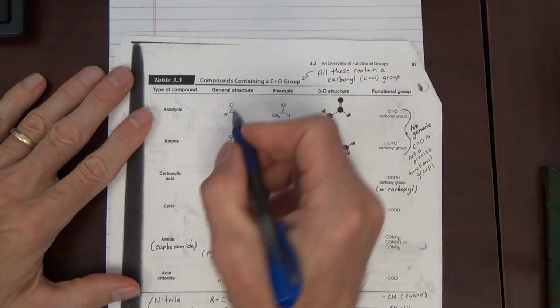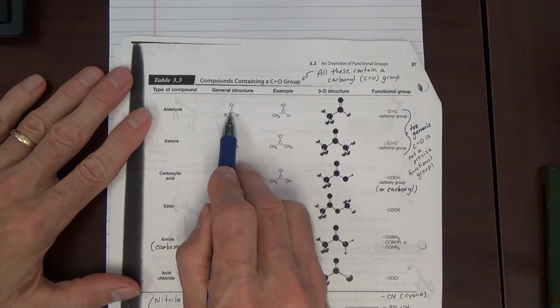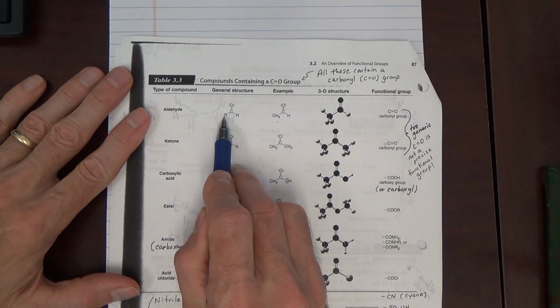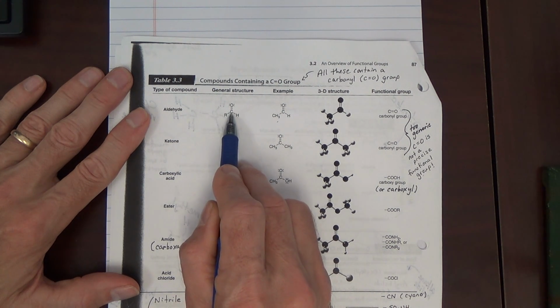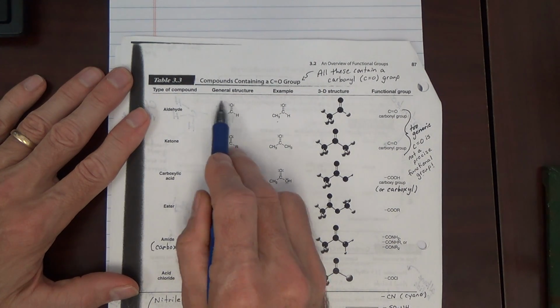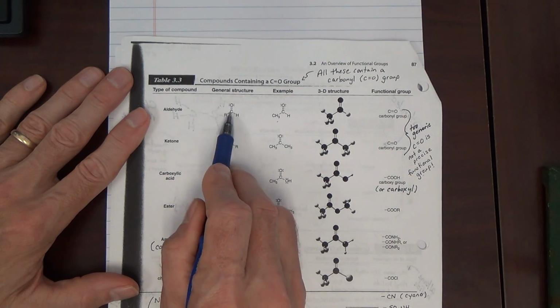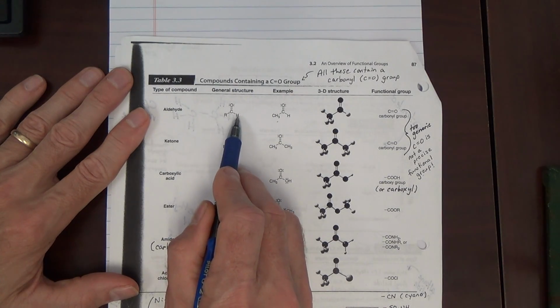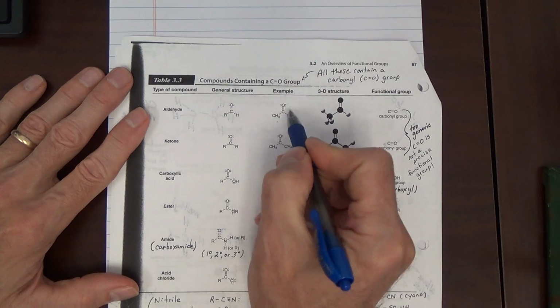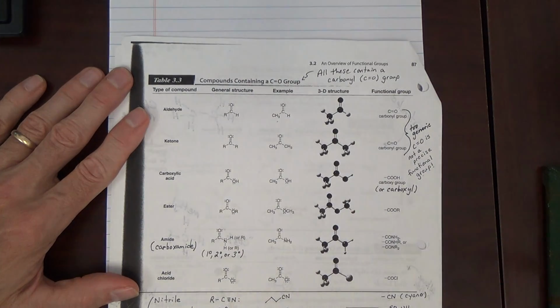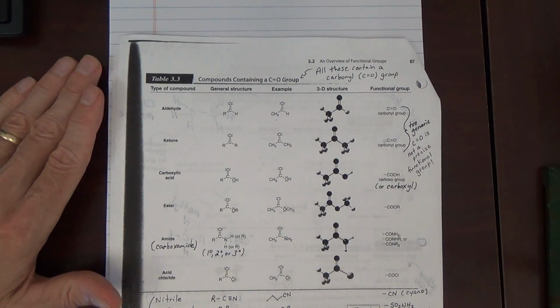The first functional group is an aldehyde. That's where you have the carbonyl, and you have an alkyl group on one side and an H on the other. And so, of course, the carbon is making 4 bonds, and the oxygen is making 2 bonds, 2 lone pairs. Standard bonding all the way around. H is making 1 bond. It's got a duet. So, standard bonding. Example given here where our group is a methyl group. That is an aldehyde.